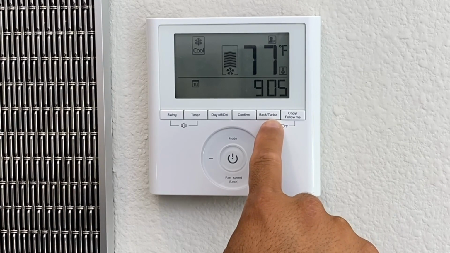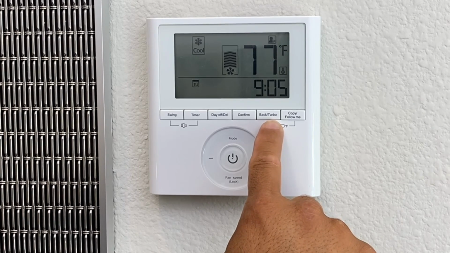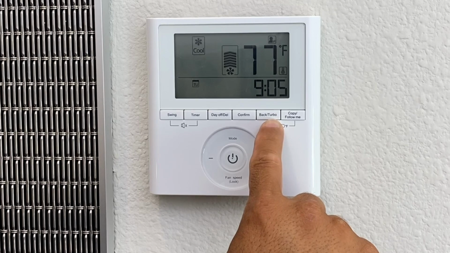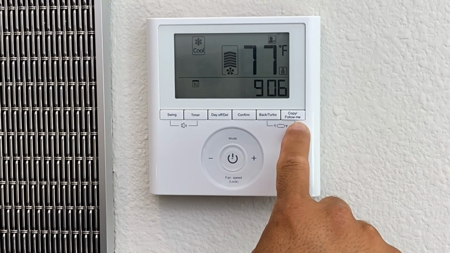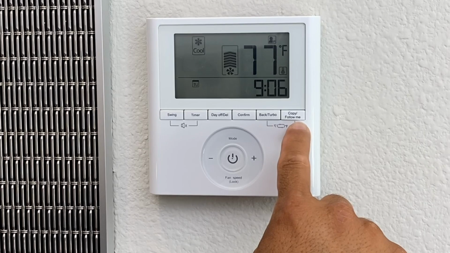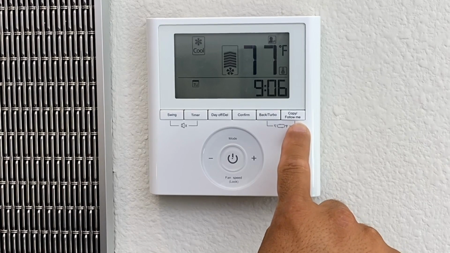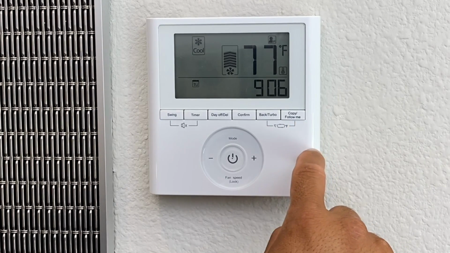The turbo is used to speed up the system to its maximum speed to heat or cool your home. Copy and follow me. Copy is to copy and paste any setting to any other particular day. The follow me is to turn on and read temperature, 70% of the thermostat and 30% at your return.